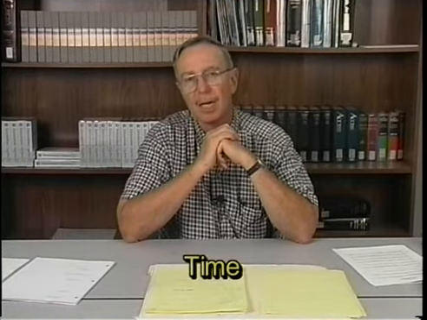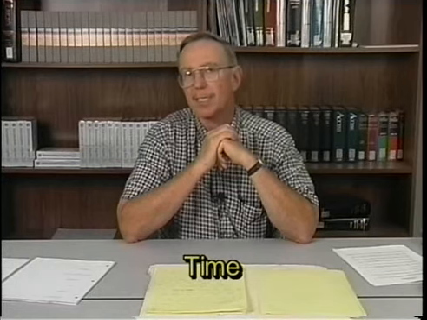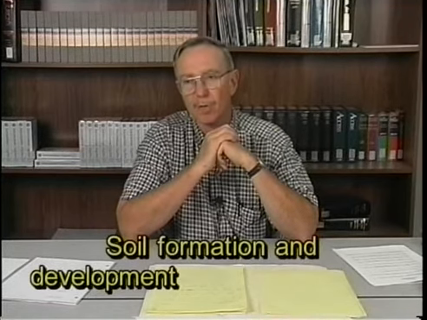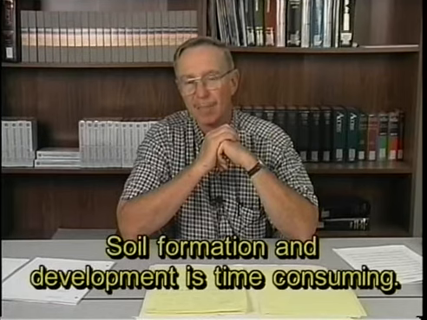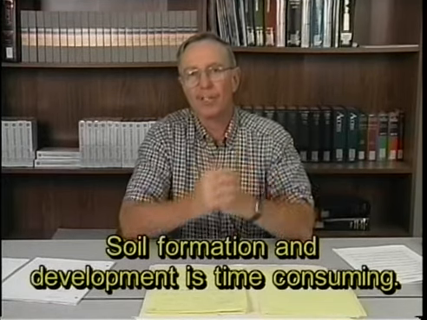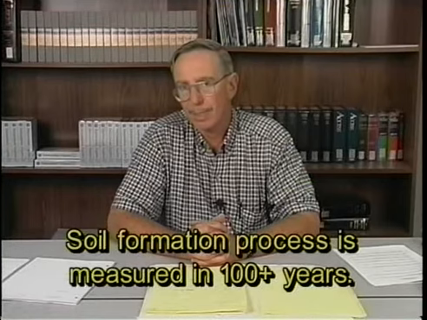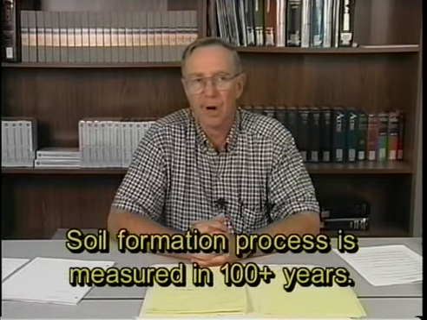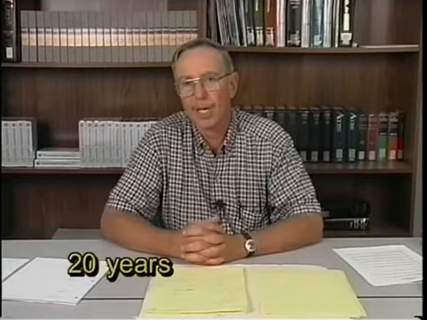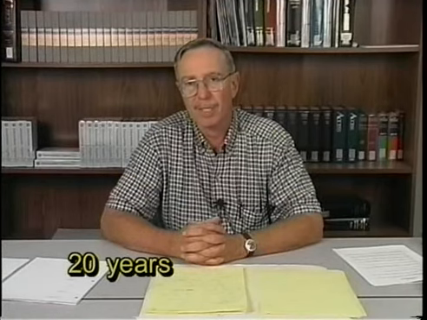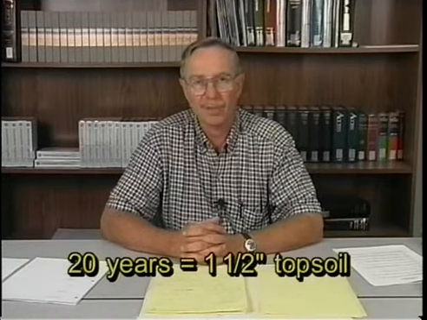The next soil forming factor is time. And I think all we really need to say about time is that soil formation and development is a very time-consuming process. We measure the rate of soil formation that has taken place usually in periods of, say, 100 years or even more. We would expect in our climatic zone here, and this is just a very ballpark average figure, that it takes approximately 20 years of soil formation and development to form a half inch of topsoil.